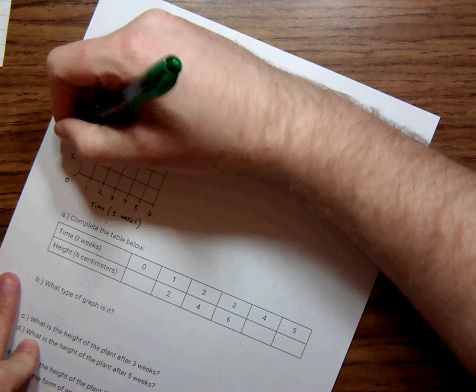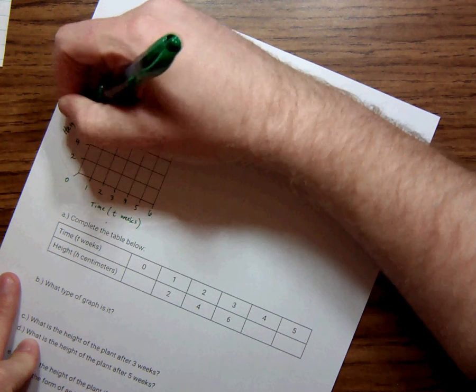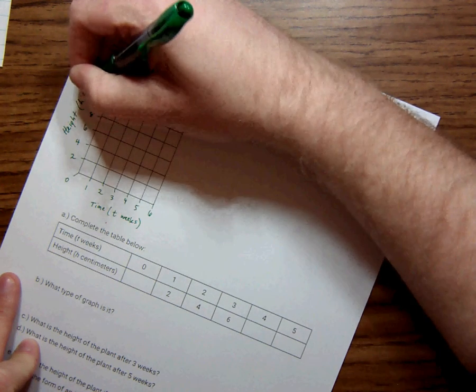So, the vertical axis is height, h centimeters.